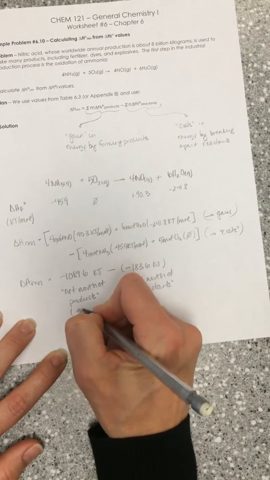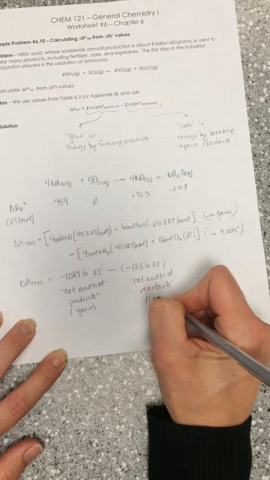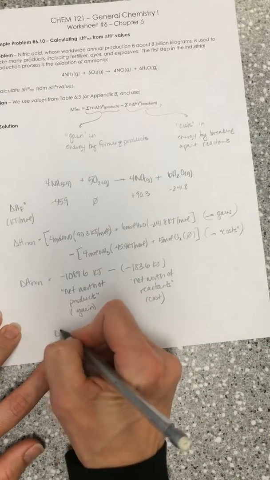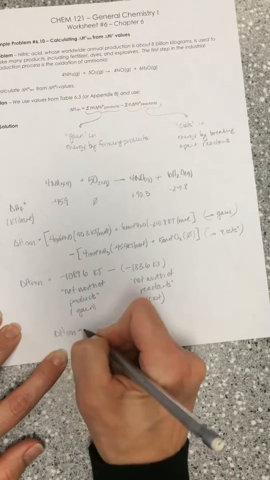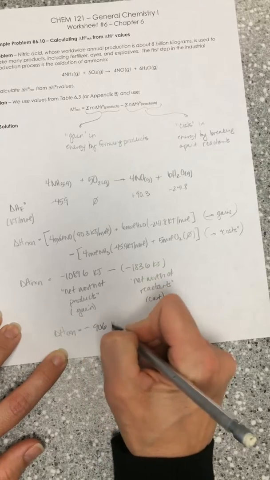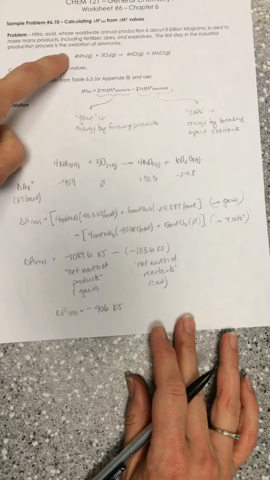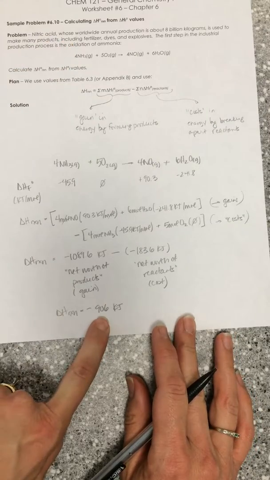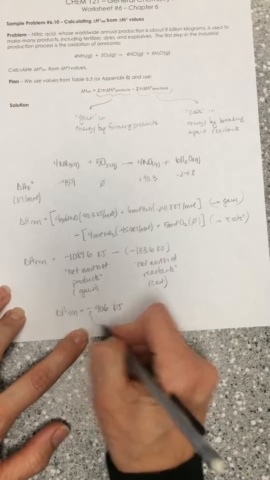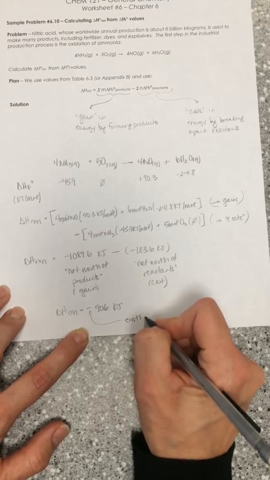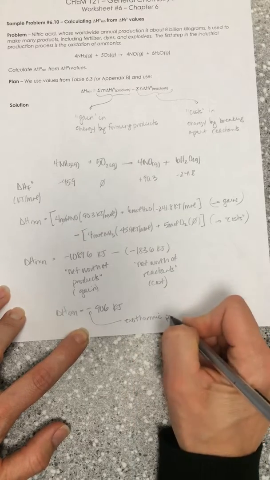And this is a gain. This is a cost. So delta H of reaction equals minus 906 kilojoules. So again, for the reaction as we have written, this is how much heat is going to be given off. This is an exothermic process.